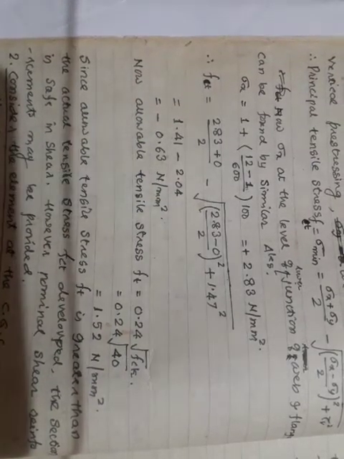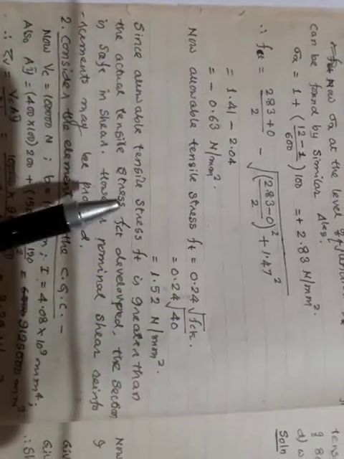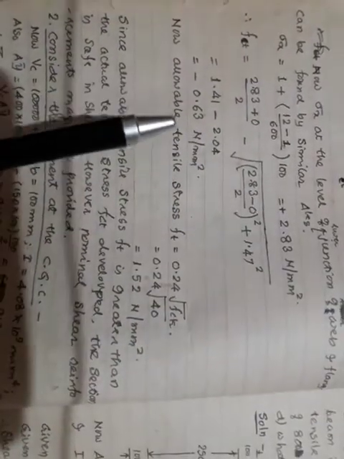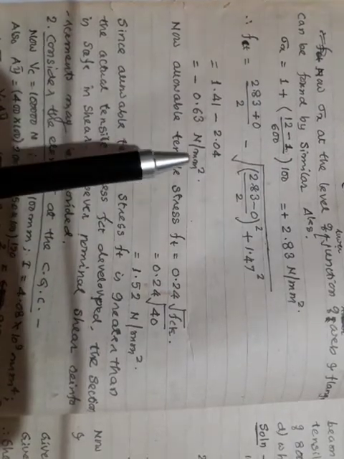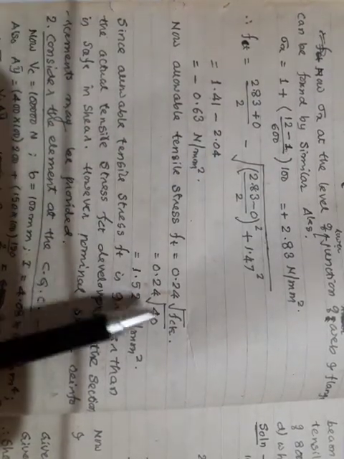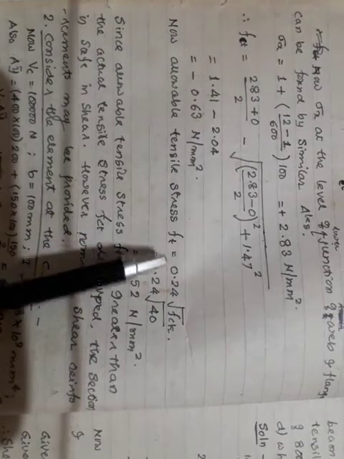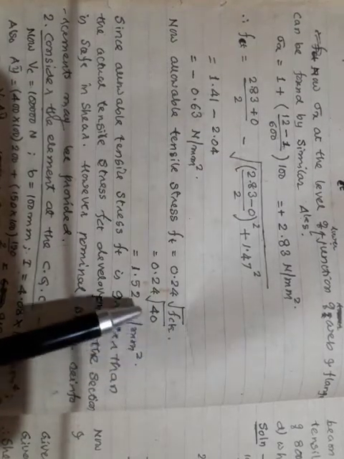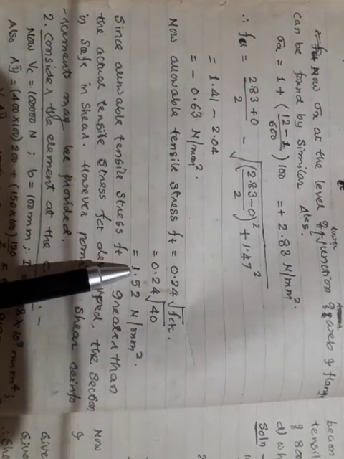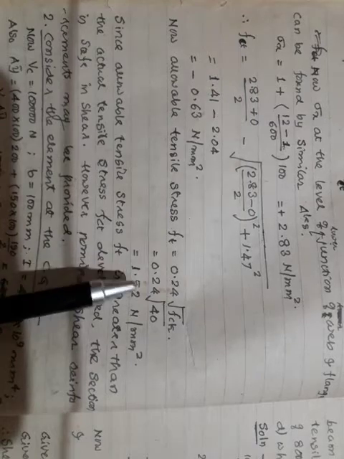So principal tensile stress is minus 0.63 Newton per mm square. Now I can easily calculate the allowable tensile stress, again from the note. FT is given by 0.24 times the square root of FCK. We have used M40 grade of concrete, so your allowable tensile stress is 1.52 Newton per mm square.